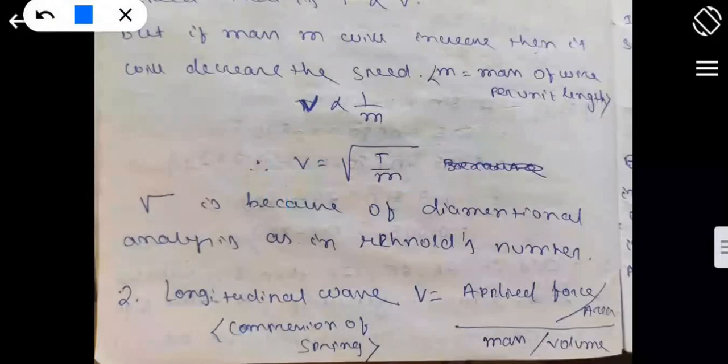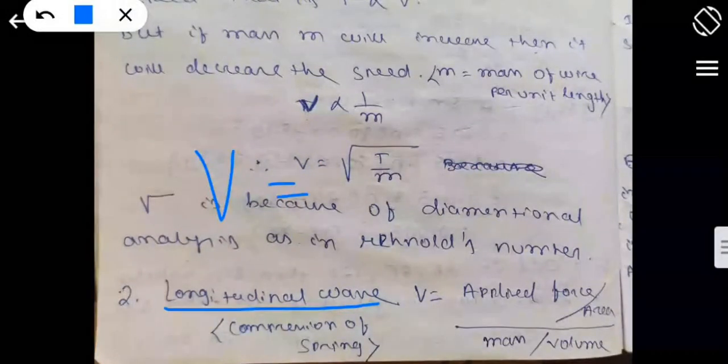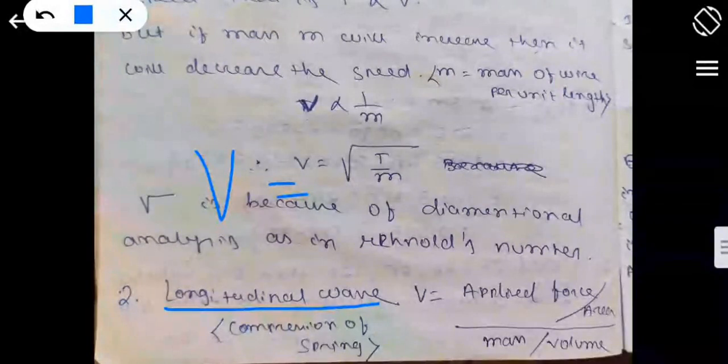So for a longitudinal wave, the velocity of the wave is directly proportional to the elasticity coefficient, or modulus of elasticity, or simply you can say it depends on how much pressure we are creating in that longitudinal case, right?